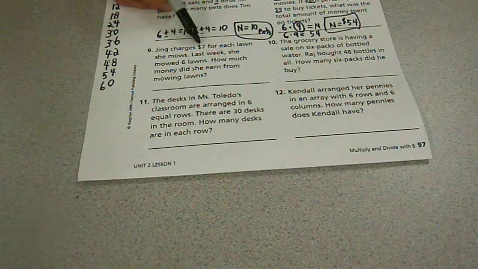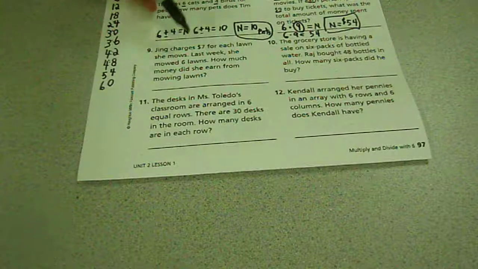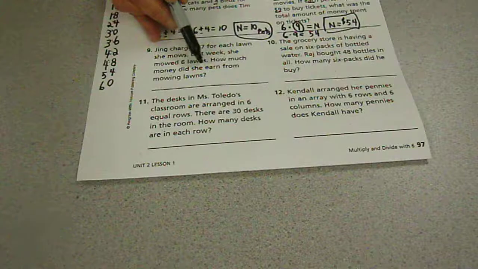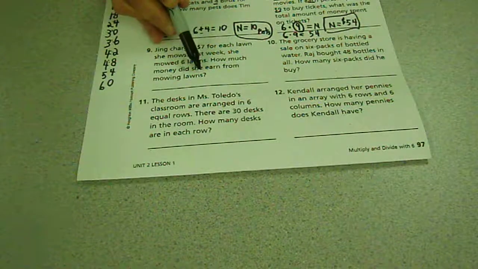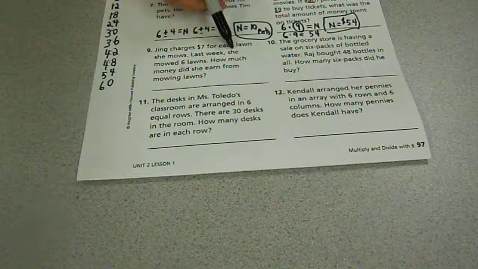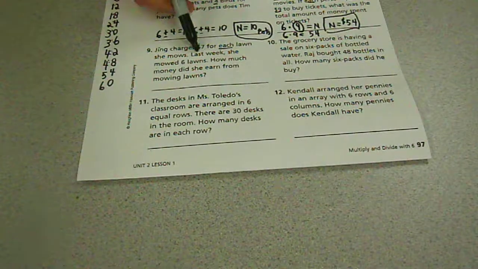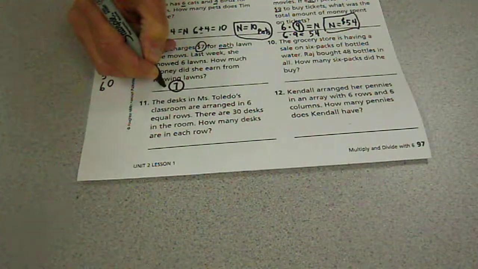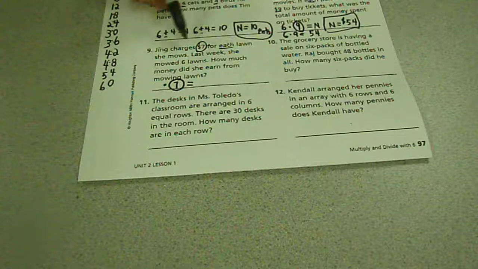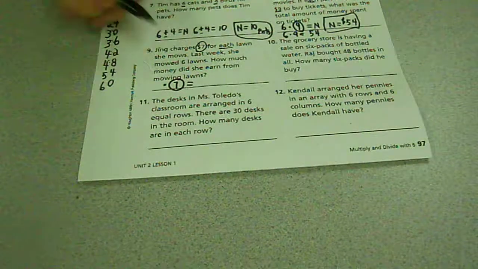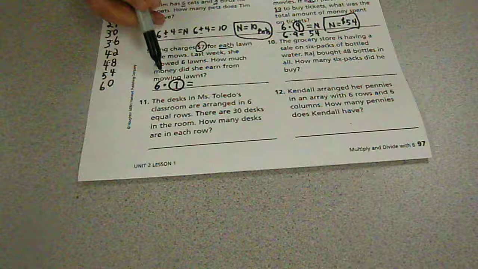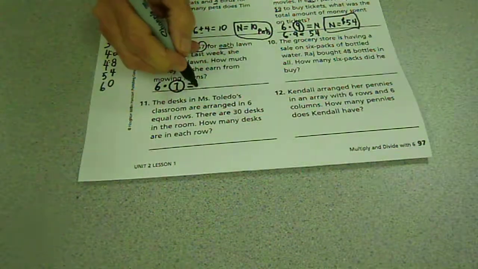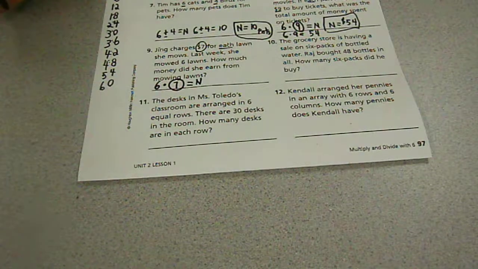Jing charges $7 for each lawn she mows. Last week she mowed 6 lawns. How much money did she earn from mowing lawns? Well, here's my each. Jing charges $7 for each, so I know my each. Multiplication sign, my equal sign. She mows 6 lawns. Well, that has to be my groups. I mow 6 lawns. I charge $7 per lawn. How much money do I make altogether?